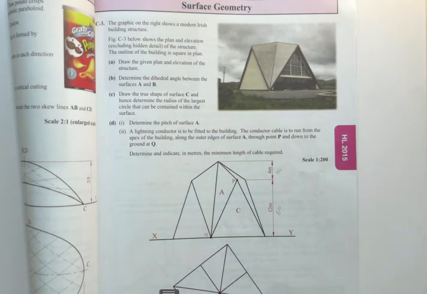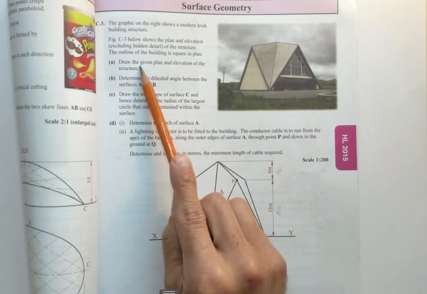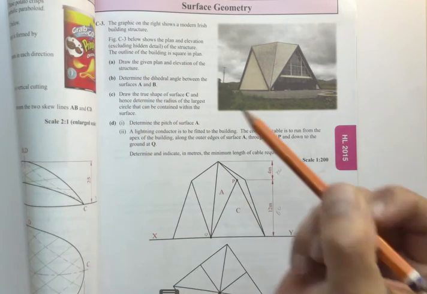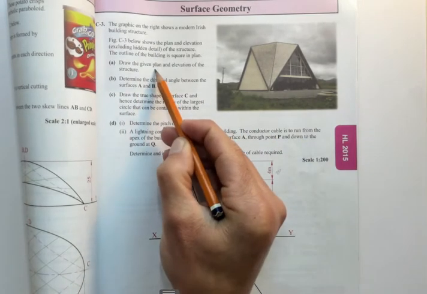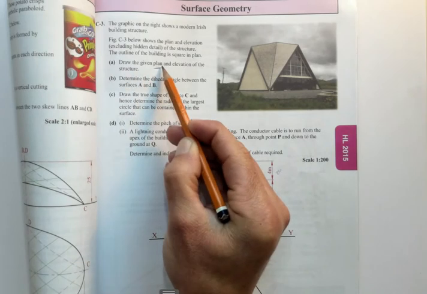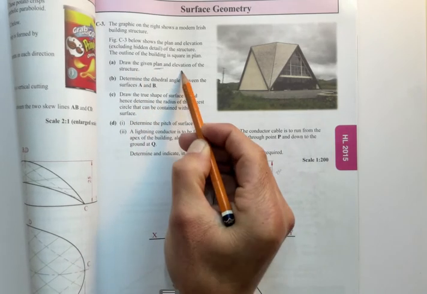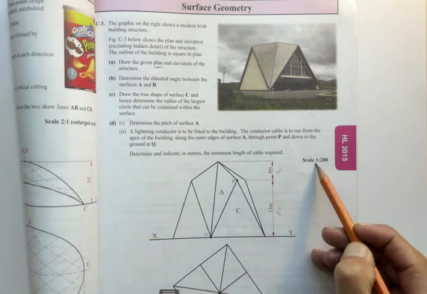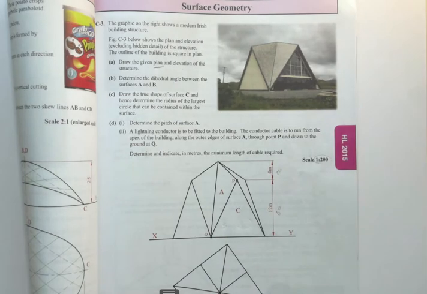It's pretty straightforward to set up the elevation and plan. There's a little hint given in the question. It says draw the given plan and elevation. Plan comes first. They've said it first in the question. So they're saying draw the plan, then draw the elevation. Scale is 1:200, which means we divide all our measurements by 200.